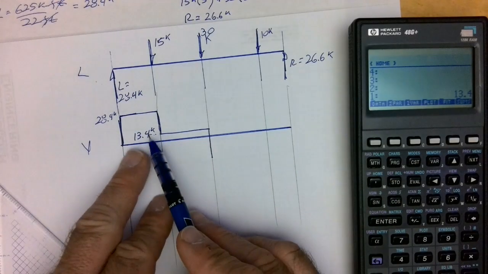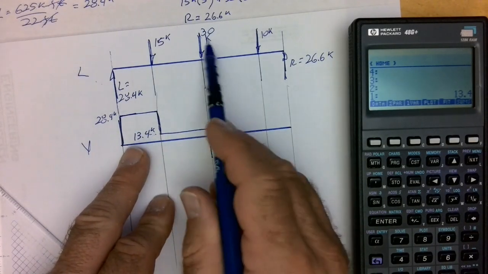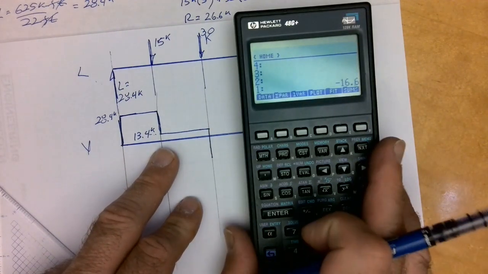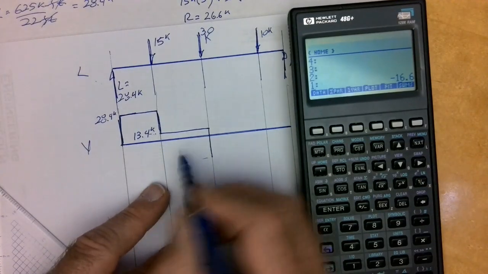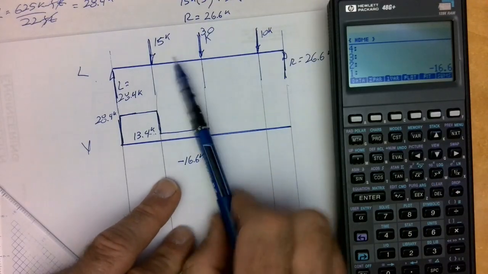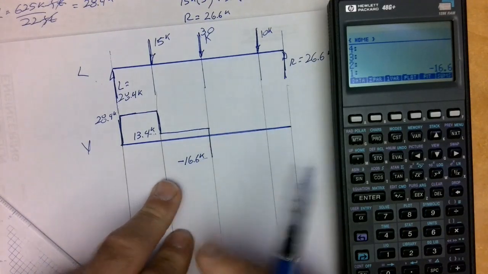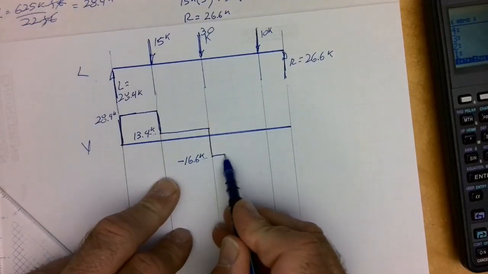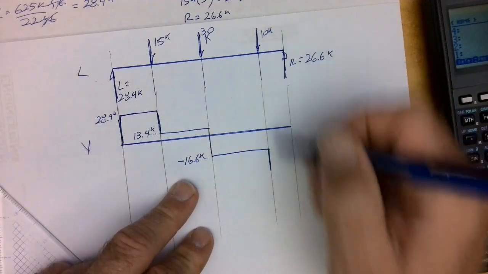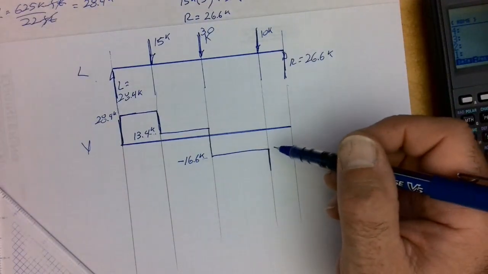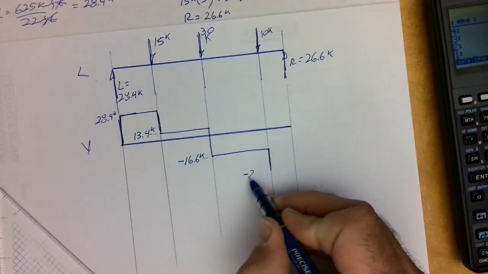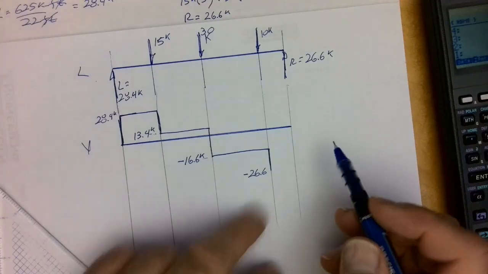So now my shear here is 13.4 minus 30 kips, so I have 13.4 already in there. Subtract 30 again. This point here then is minus 16.6 kips. Continuing on, I don't have anything between these points, so my shear diagram is horizontal. I hit another 10 kips, which is pointing down. I just go down. It's either up or down with point loads. So I'm going to add 10 kips to the minus 16.6, so I have minus 26.6 kips.